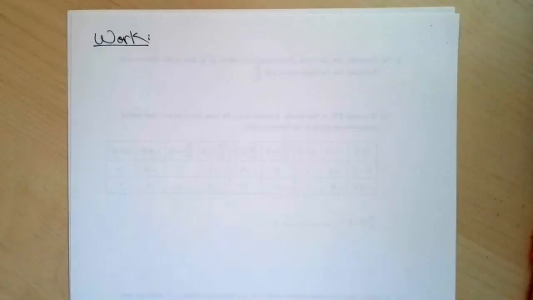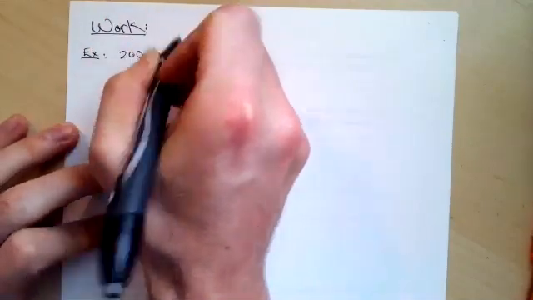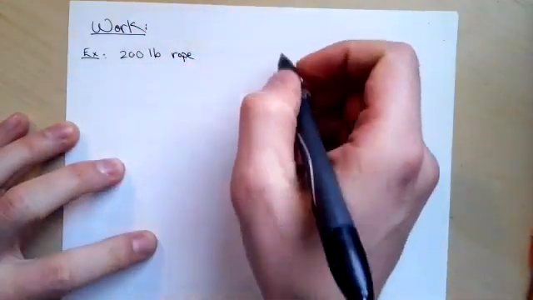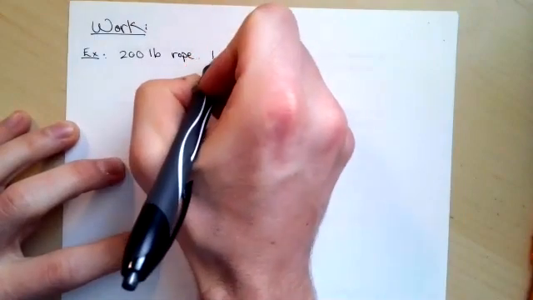Find my example here. So let's suppose we have a 200-pound rope that is 100 feet long.